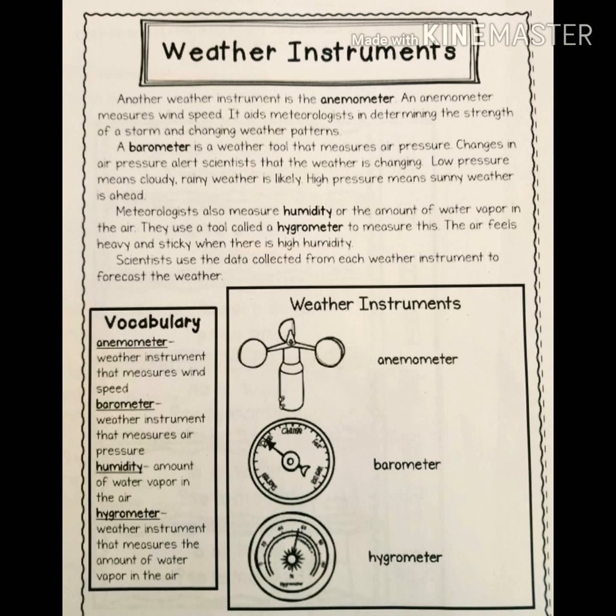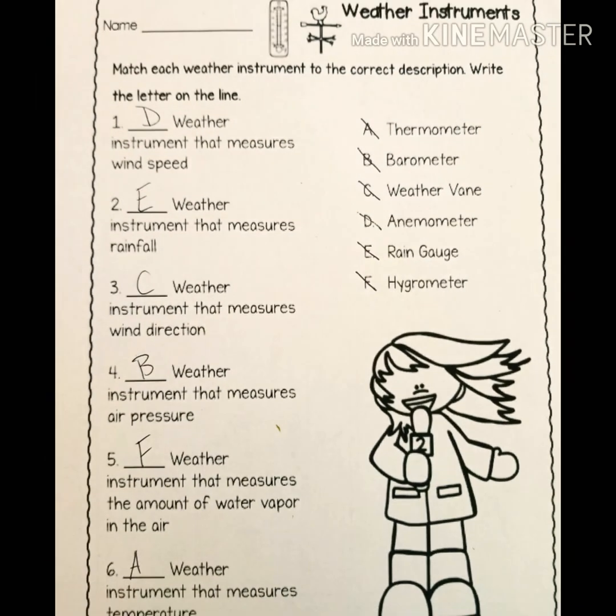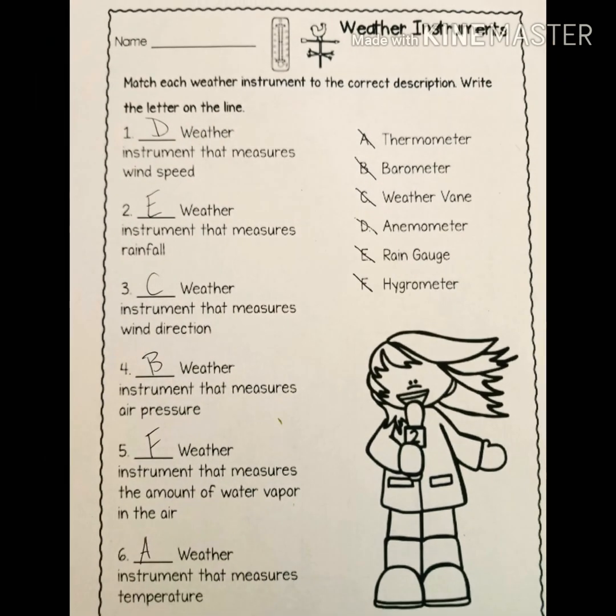All right, guys, and then we have a sheet that looks like this, and we went over the answers together. I gave the kids a couple minutes to finish if they hadn't already done that. It says match each weather instrument to the correct description. Write the letter on the line. Number 1, a weather instrument that measures wind speed. The correct answer there is letter D, an anemometer.